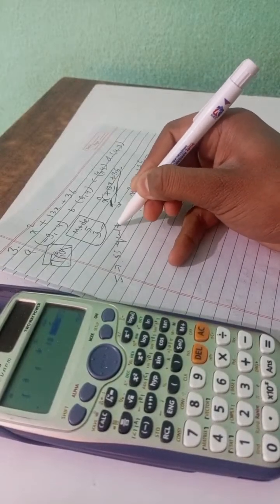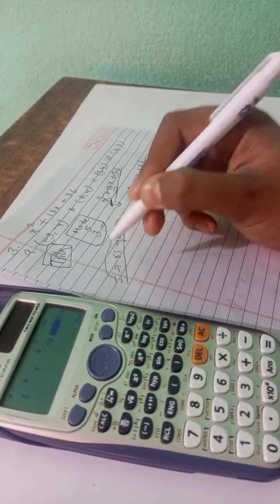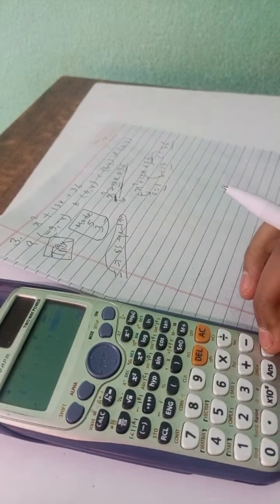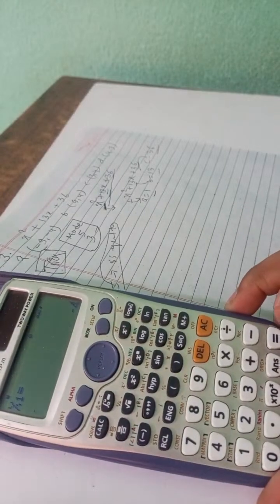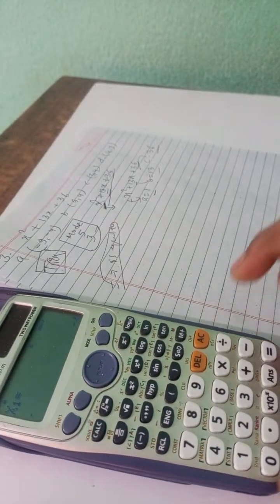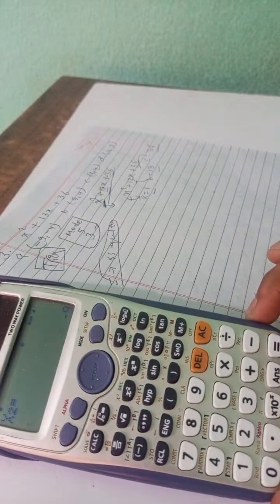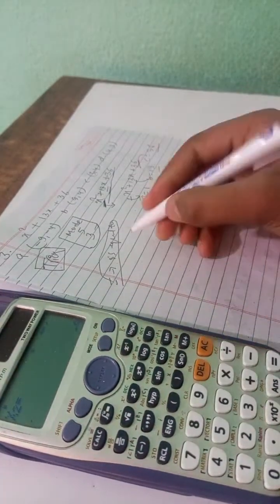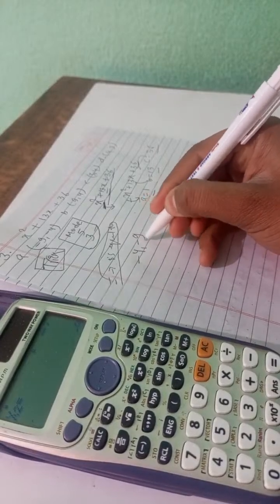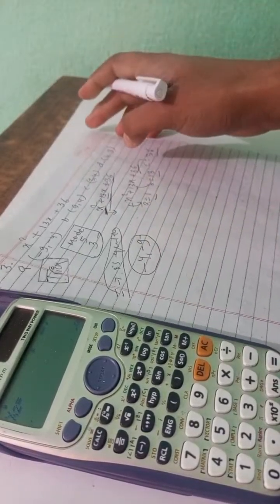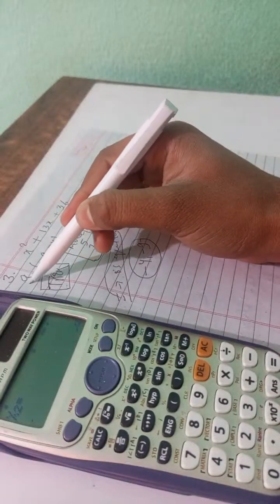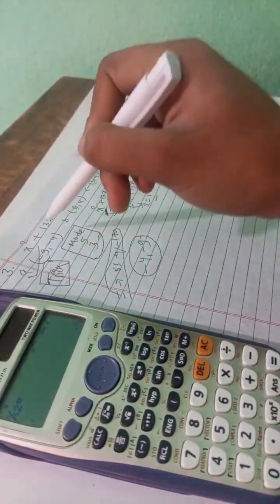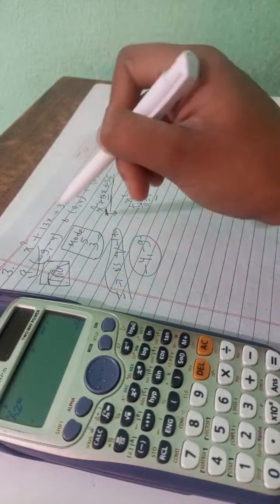This is the approach: you click is equal to two times, then you will get the answer. That answer is minus 4 is one answer. For the other answer you click is equal to again, that is minus 9. So minus 4 and minus 9 is the answer. You have to look where this answer is: minus 9 and minus 4. So option A is the 100% right answer for this question.